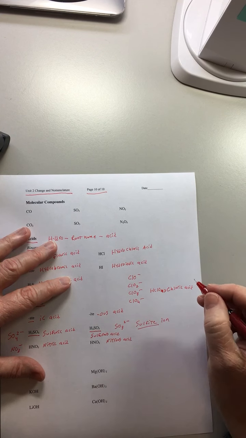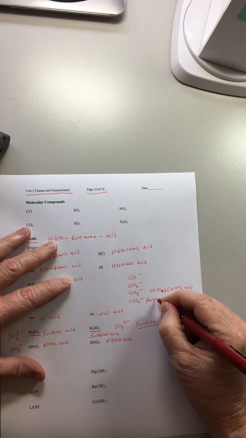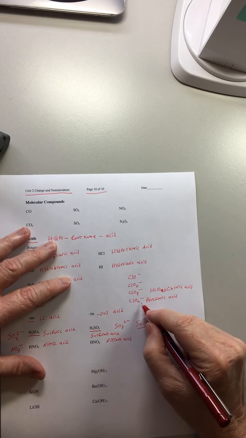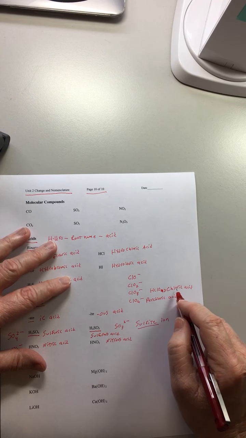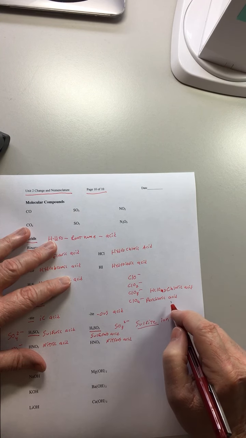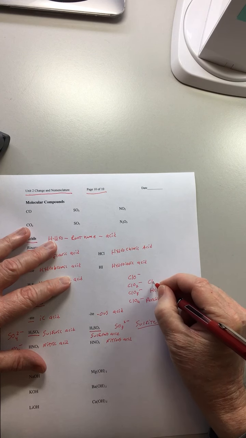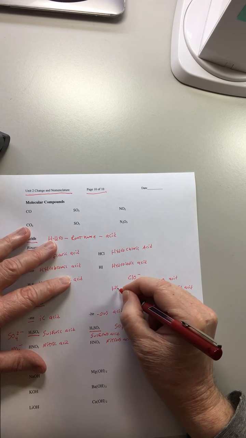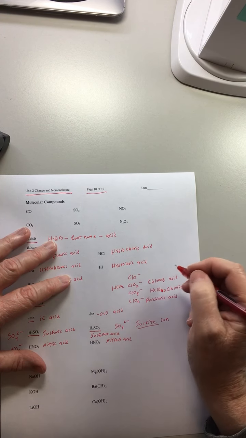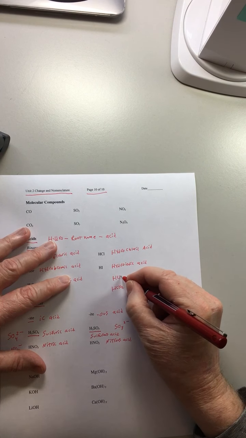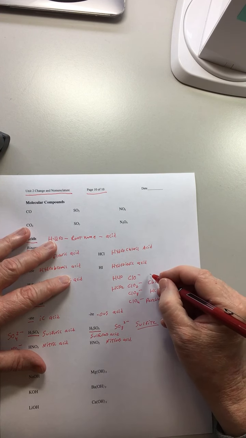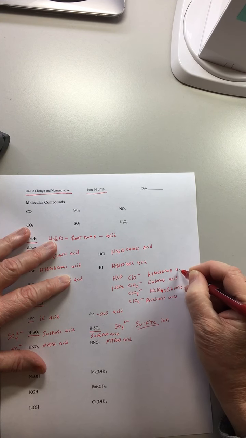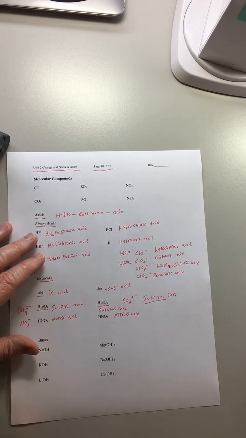The ClO4 minus would be known as perchloric acid because this was perchlorate. So this is chloric, this is perchloric. This would be chlorous acid if it was HClO2. So then with ClO minus, which would be HClO, we would have hypochlorous acid. Okay, so that's acids.